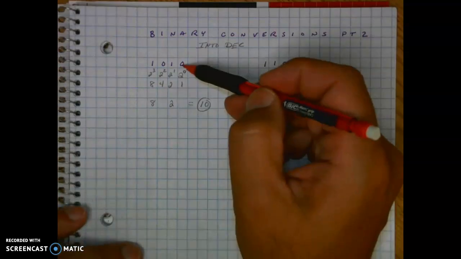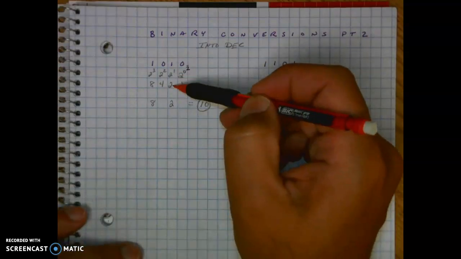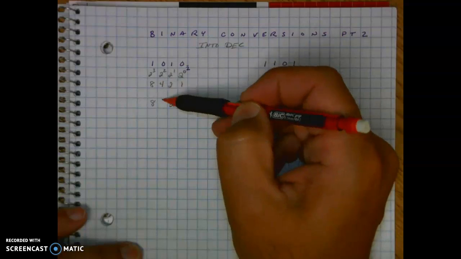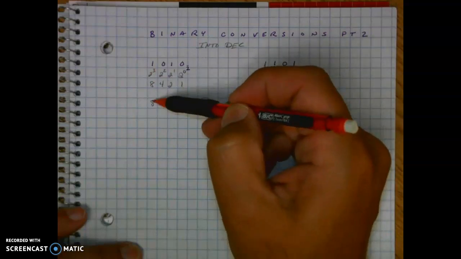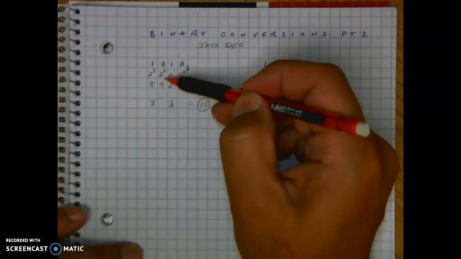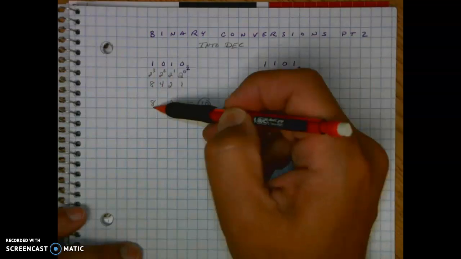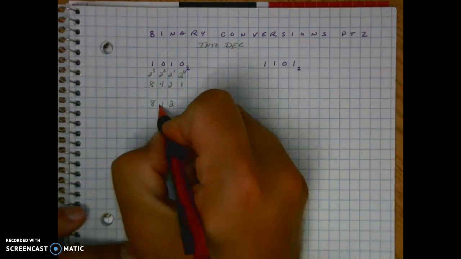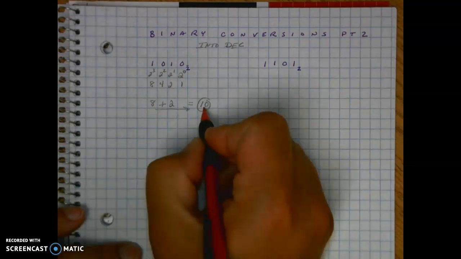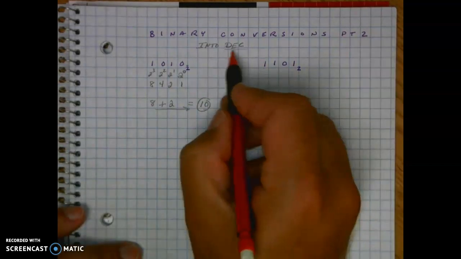We have 0 times 1 is 0. 1 times 2 is 2. 0 times 4 is 0. 1 times 8 is 8. I only care where the zeros don't knock out my number, so 1 times anything is the 8 and the 2. Add the results, and that will yield the value in decimal.